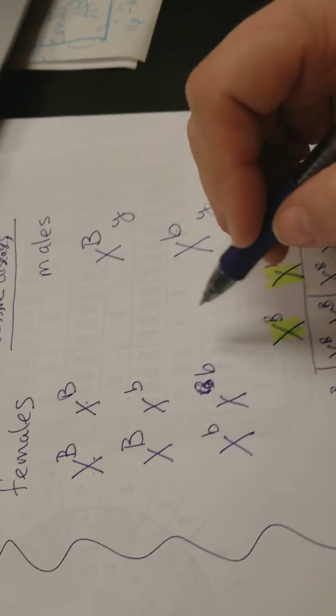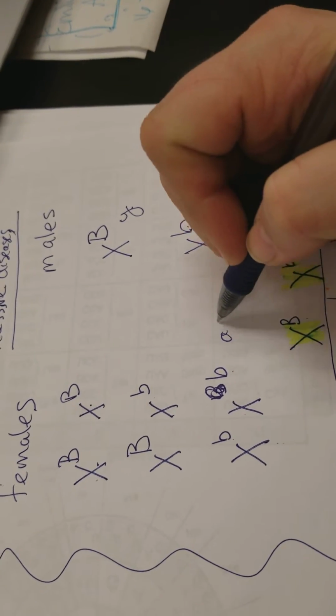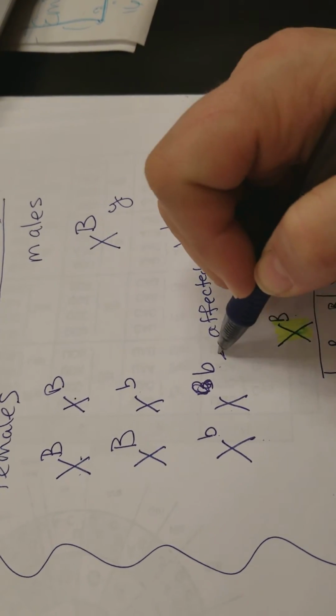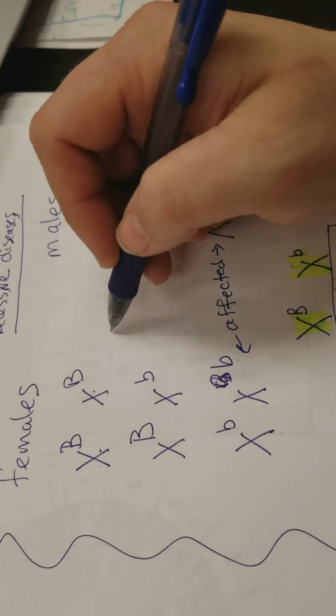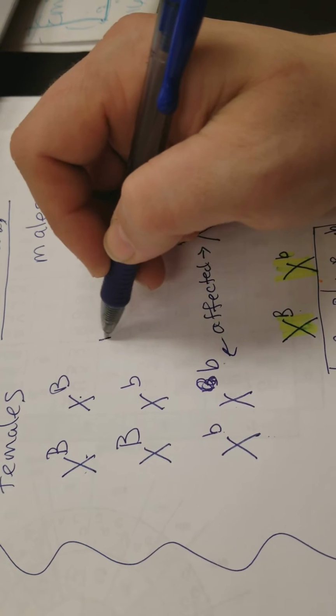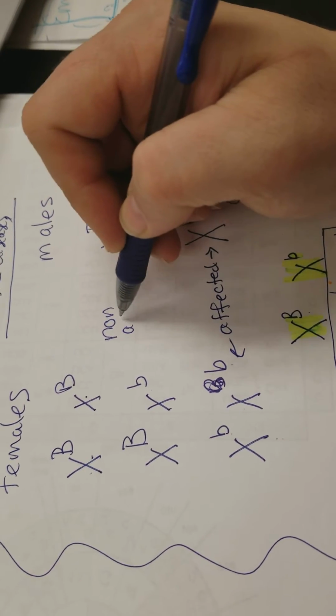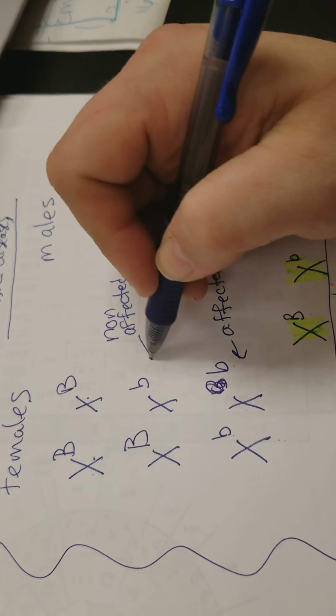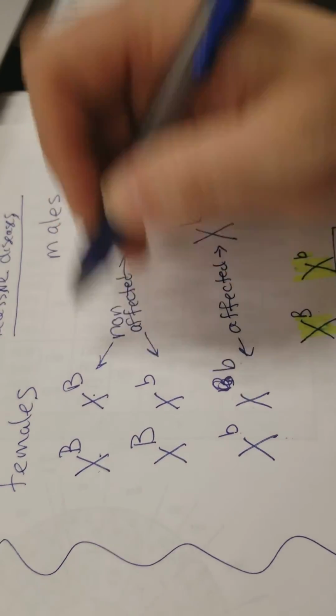So, these individuals right here would be affected with the disease, not infected, affected. None of these people up here would be affected. So these ones would all be normal.